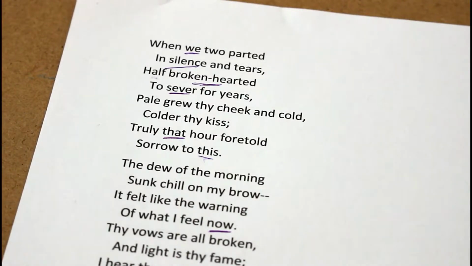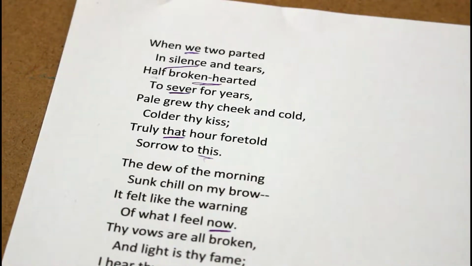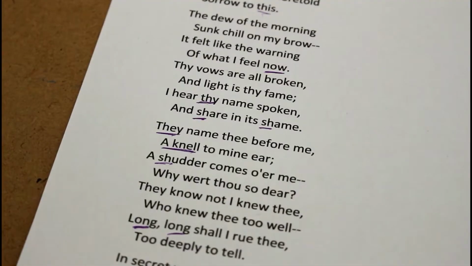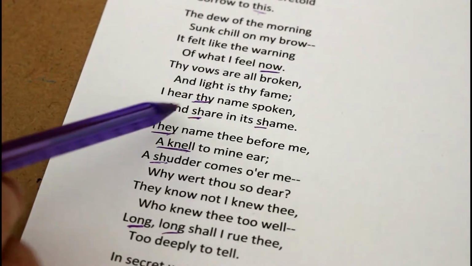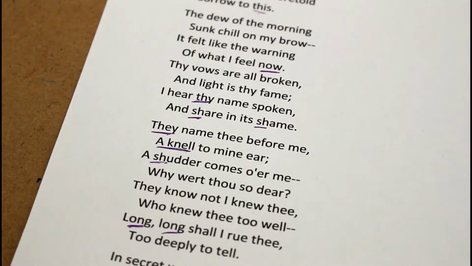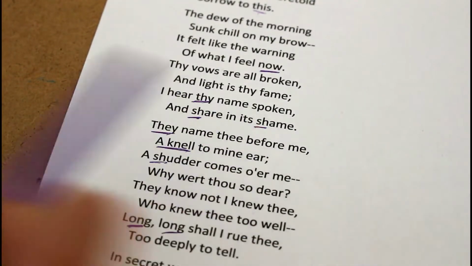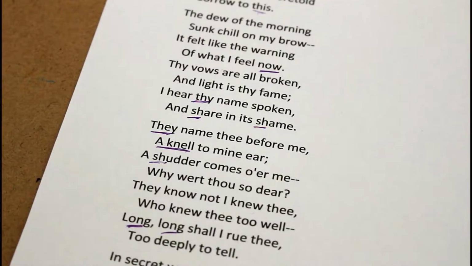Light can have connotations of weightlessness, in the sense that there's no substance to her, perhaps he's saying, but maybe light is the very bright and unblemished nature of her public reputation. It's interesting here with the next part of the poem. "I hear thy name spoken and share in its shame." It's interesting, of course, that he shares in the shame because he was obviously involved in this relationship.